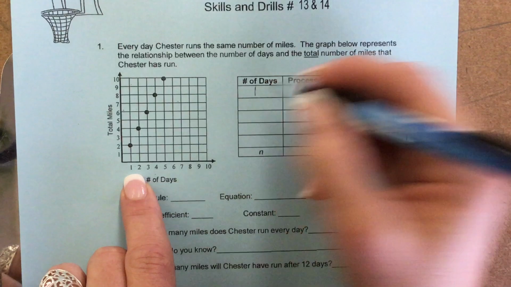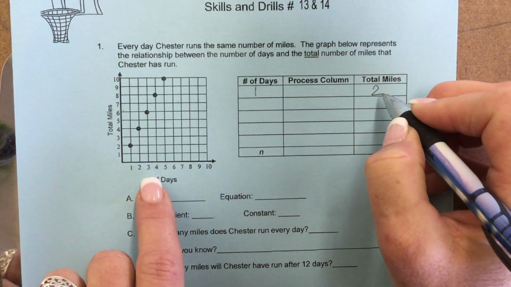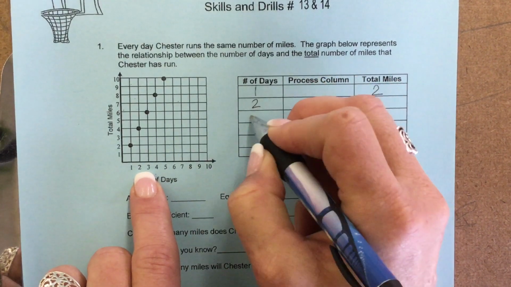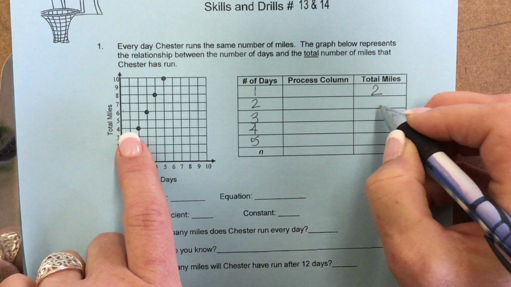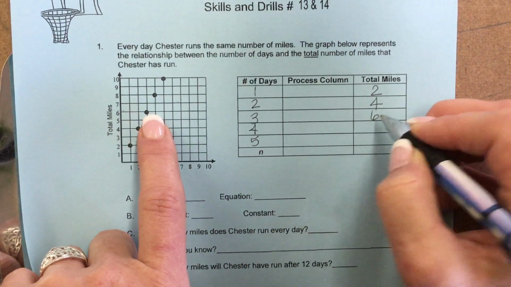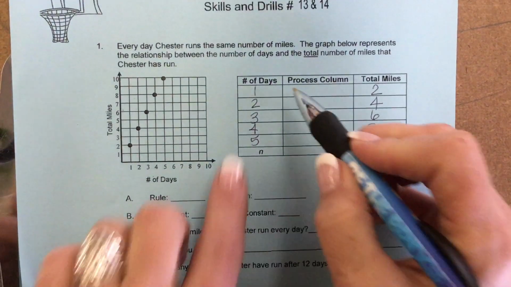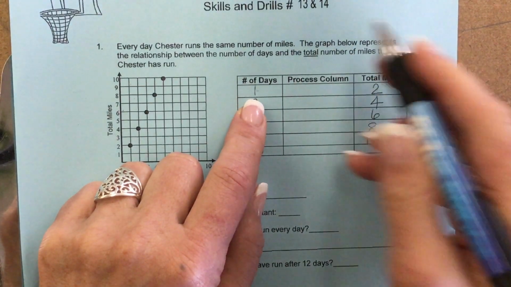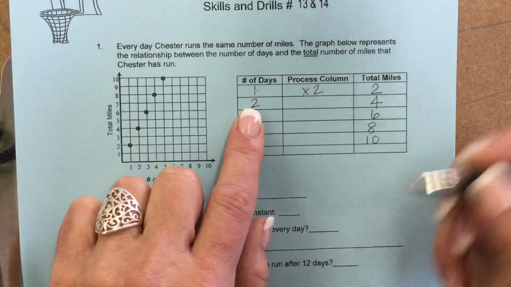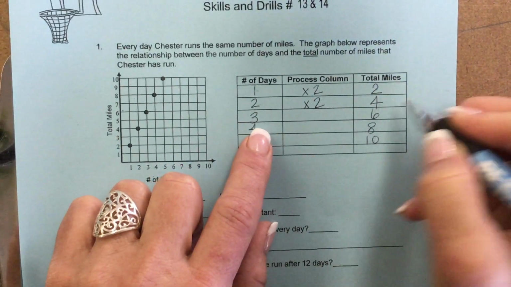So if you have 1 day, the total miles is 2. If you have 2 days, and you can go ahead and fill all those in, what are the total miles? 4, 6, 8, and 10. So what did I do to my X, to the number of days, to get to 2? I multiplied it times 2. What did I do to 2? I multiplied it times 2 to get to 4.